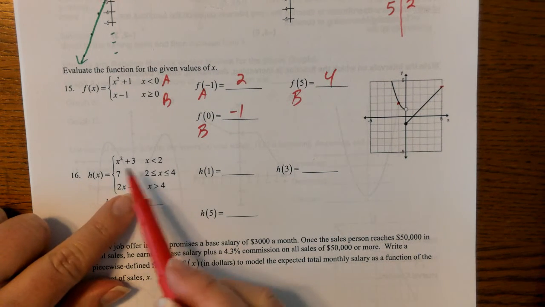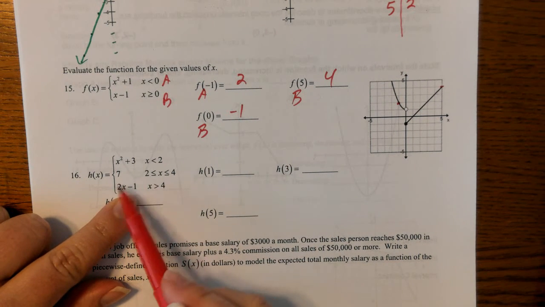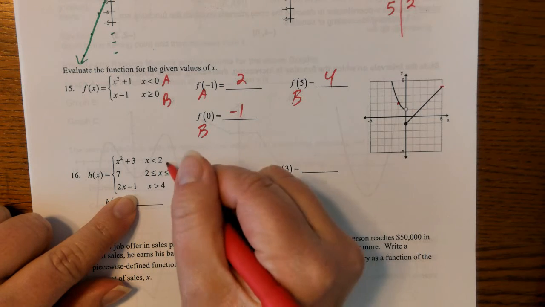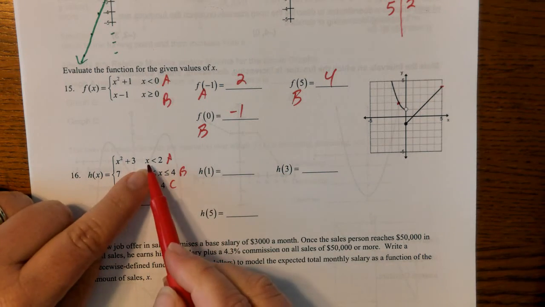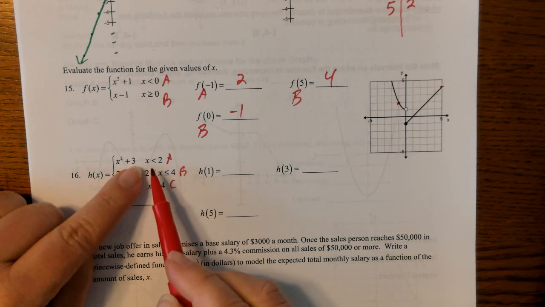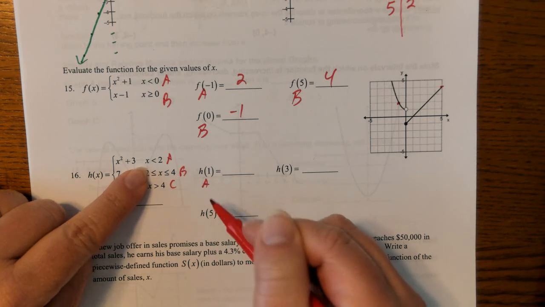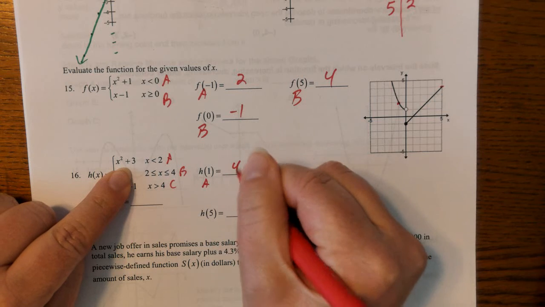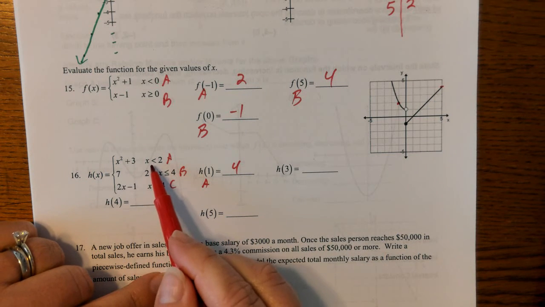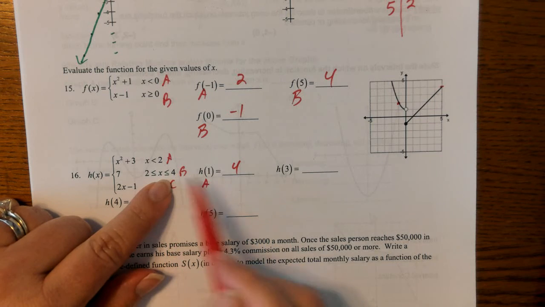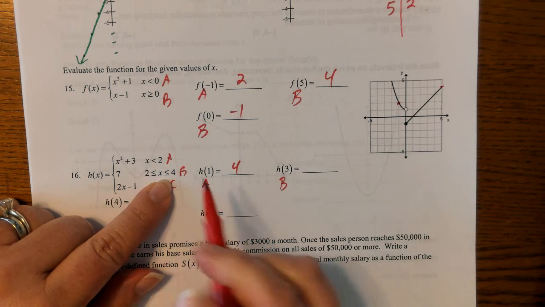Okay, number 16, this is an h of x function, and it has 3 parts. Part A, part B, part C. When we plug in a 1, 1 is less than 2, so it should be part A here. 1 squared is 1, plus 3 is 4. If we plug in a 3, 3 is not less than 2, but it's between 2 and 4, so we're going to use part B for that one.